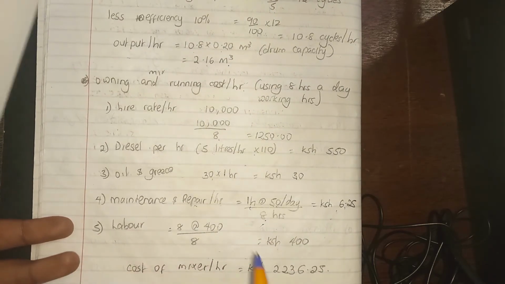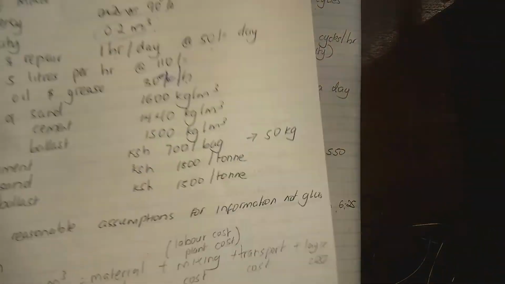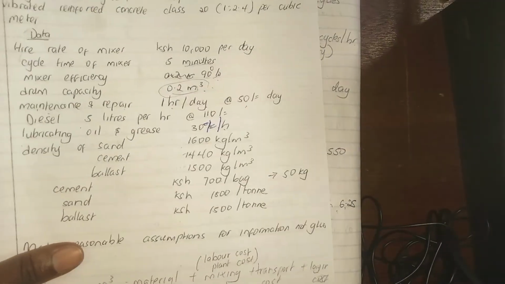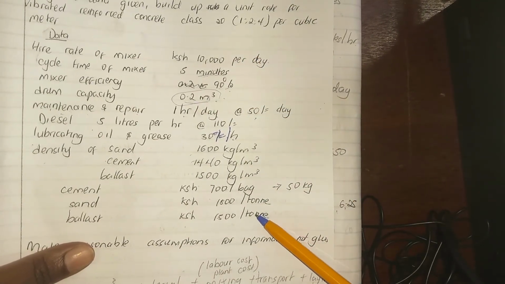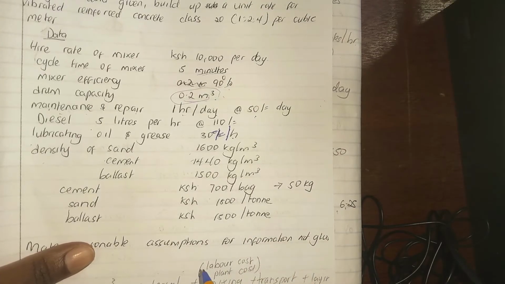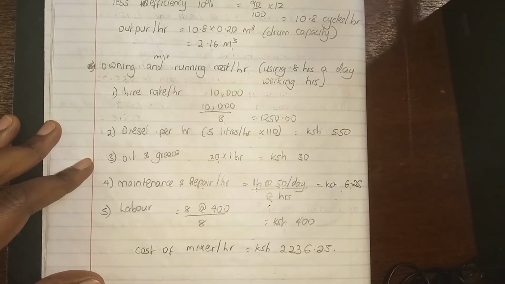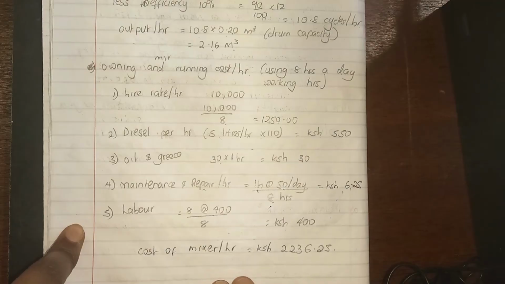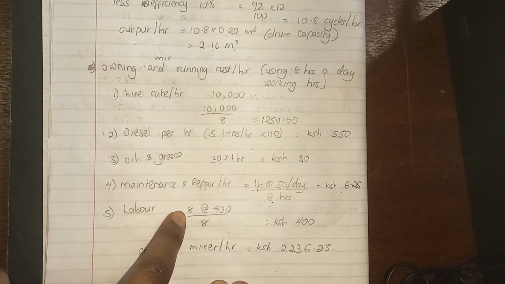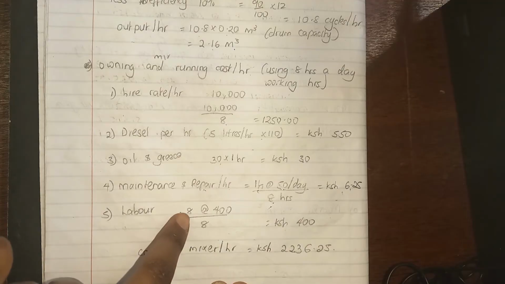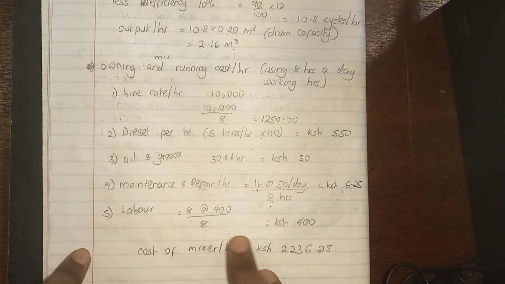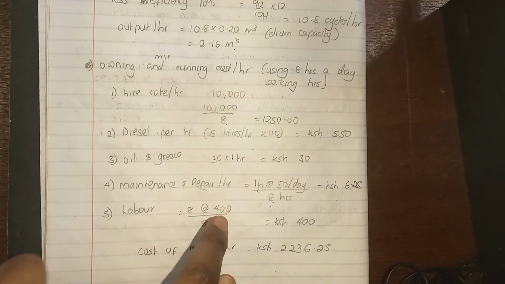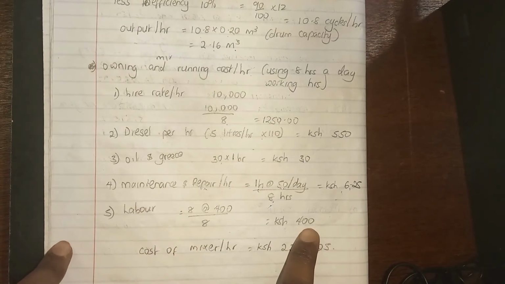We go to labor of mixing. We are not given any information about the mixing labor in this question. So we shall assume it shall take 8 unskilled laborers to do the work. Each laborer, how much do we pay him? 400 shillings per day. How many hours per day? 8 hours. So it shall be 8 times 400 over 8. We get the total is 400 shillings per hour.